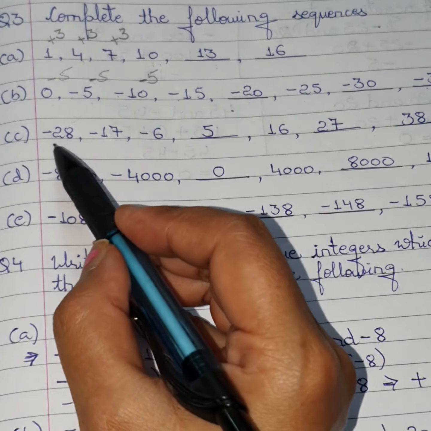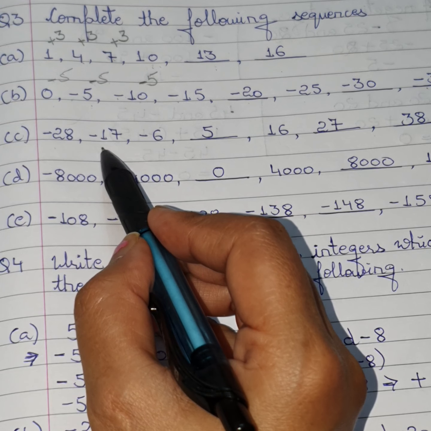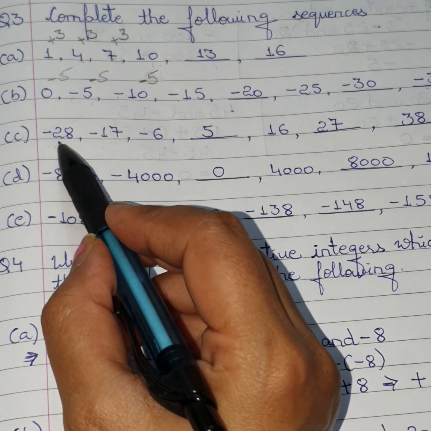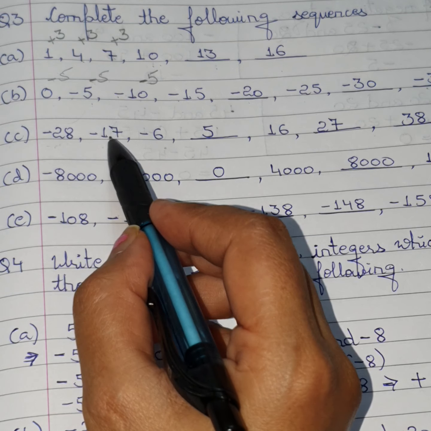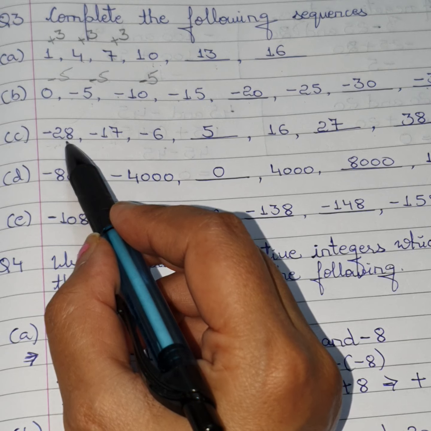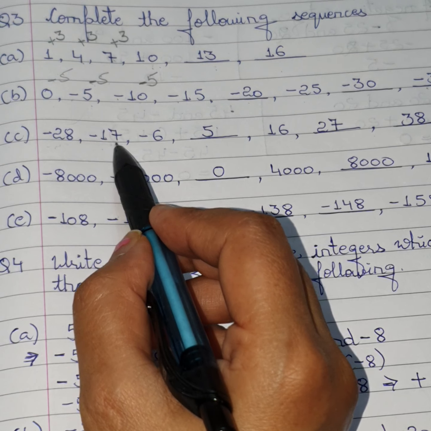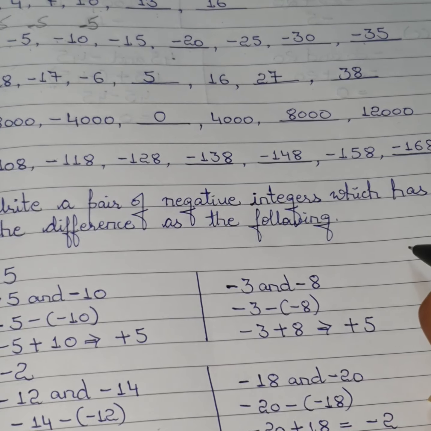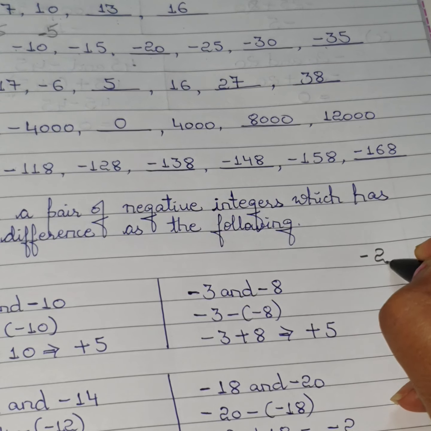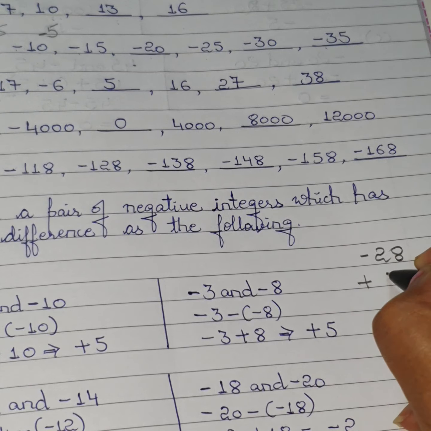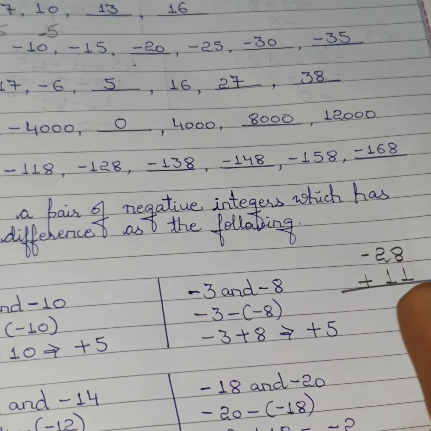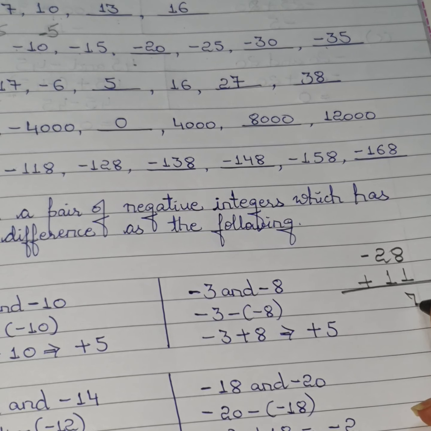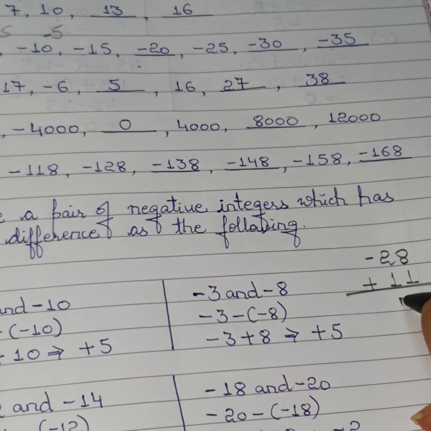See the next one: minus 28, minus 17, minus 6. So how do we get minus 17? When you add 11 to 28, you get 17. Minus 28 is there. If I add 11 to this number, you know plus minus is minus. So 8 minus 1 will give you 7, and 2 minus 1 will give you 1.